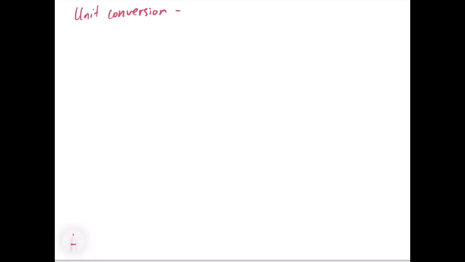Some people refer to this as stoichiometry, although stoichiometry really is when we get into moles, but it's the same idea. What we're going to do is have a start, an end, and a unit conversion. The first thing we have to do is identify our unit conversion, and in this case we know that there's 1 inch for every 2.54 centimeters. So that's our unit conversion.